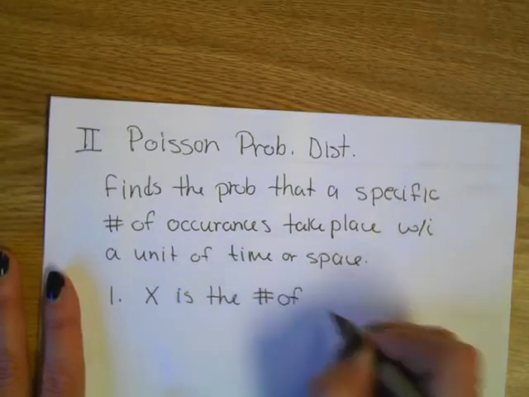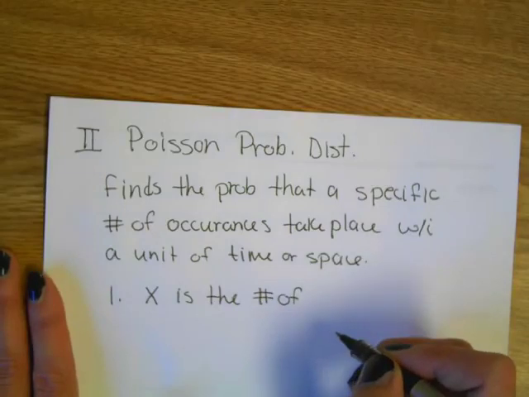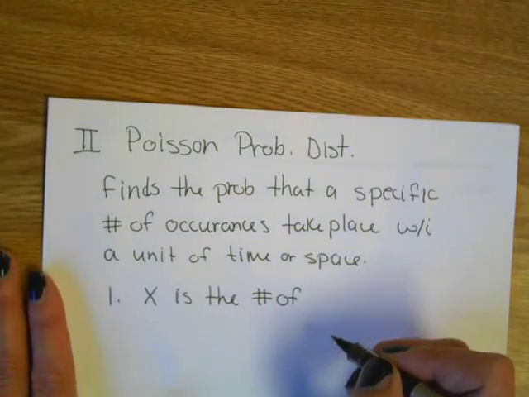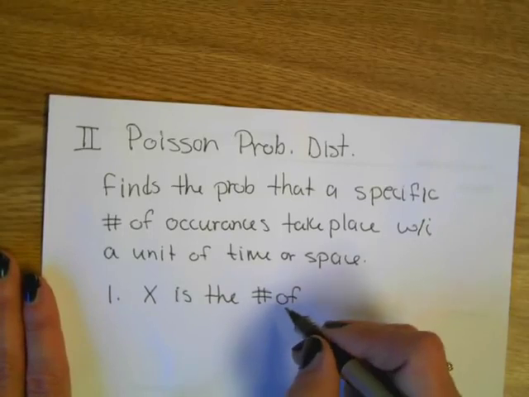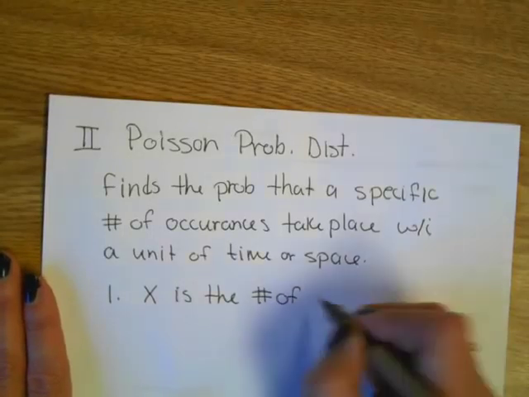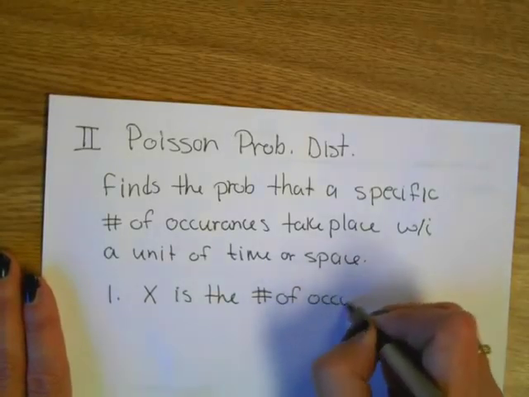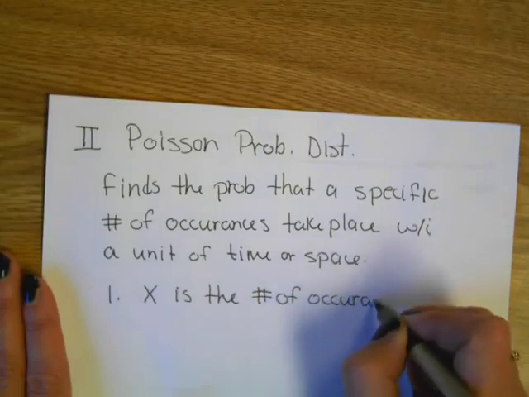What is W/I? Within. Well, come on, texting generation. I don't really use the word within. Oh, nobody says within? That kind of type things up. Yeah. X is the number of occurrences. Go buy a pair of Timbs.